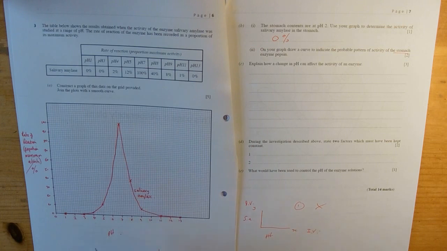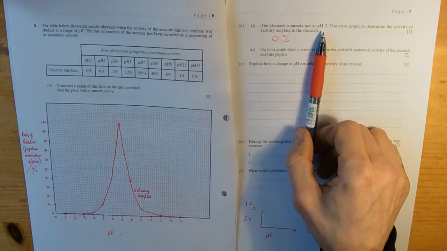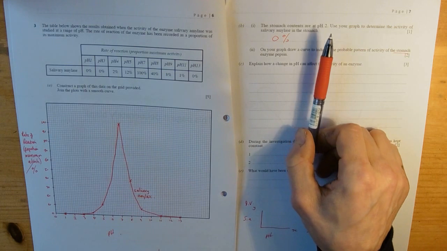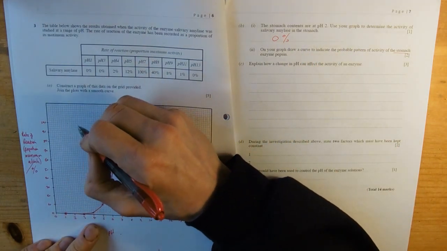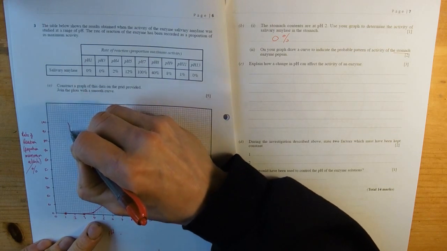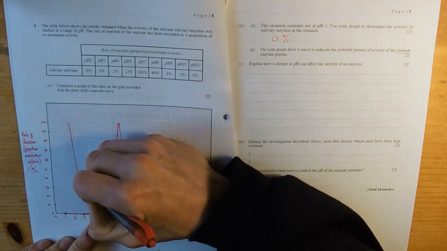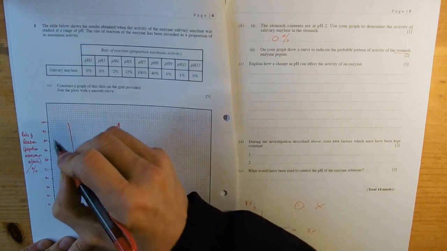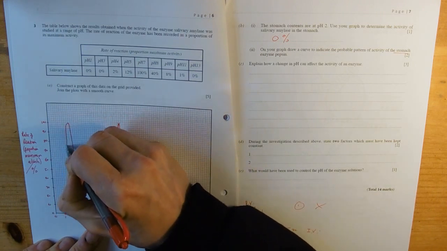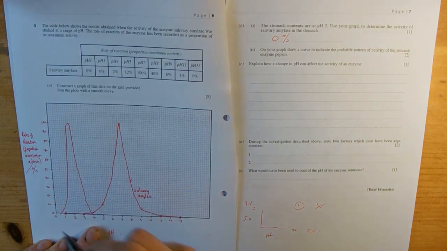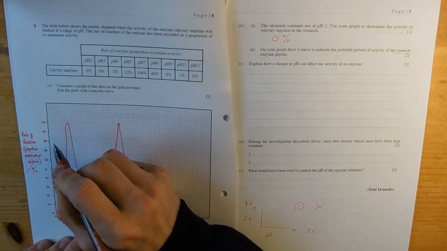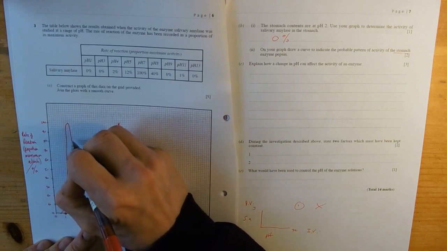And then probably a fairly narrow peak, because the stomach's at pH 2, and it's not going to vary very much. So we're looking for a fairly narrow peak. That's it, not brilliant, but that sort of thing there. And we're going to label a curve for pepsin.